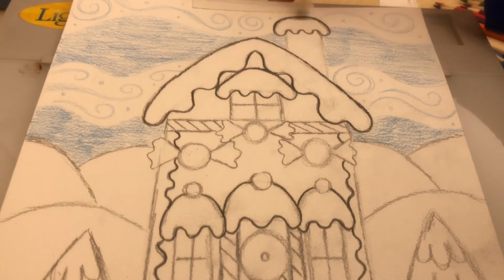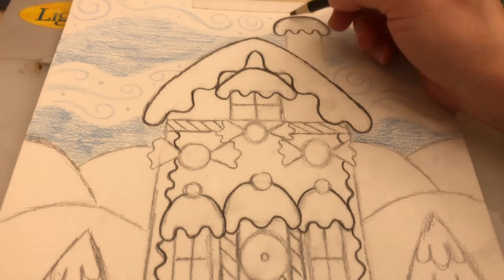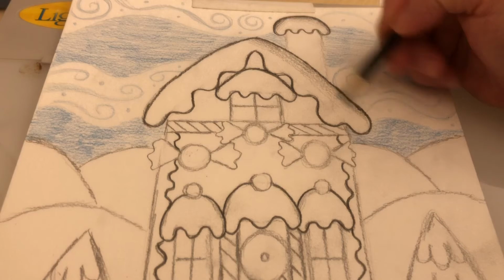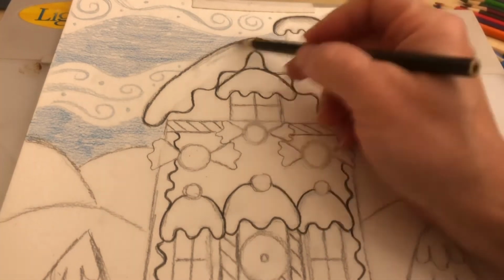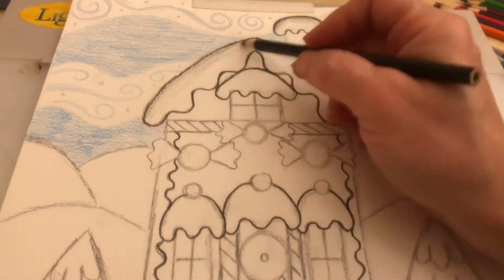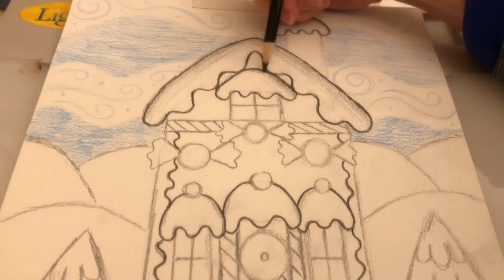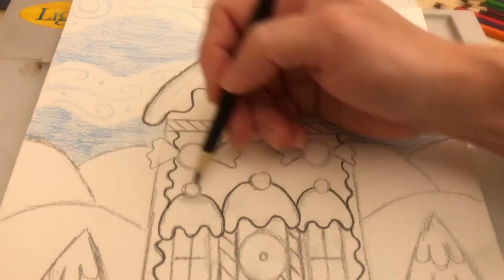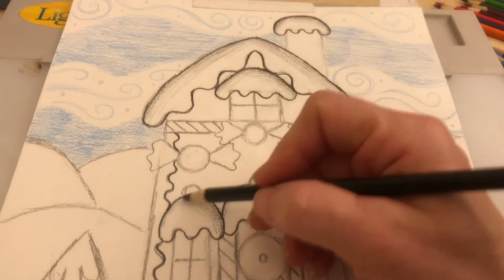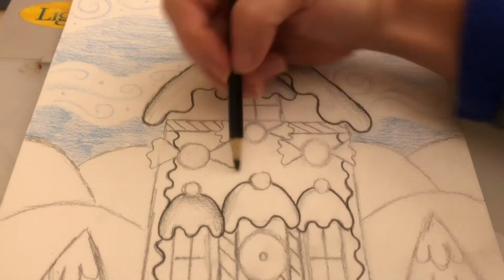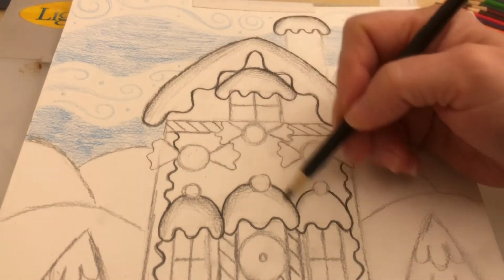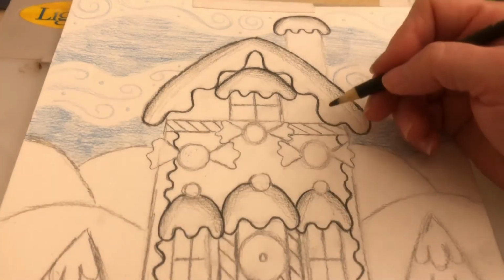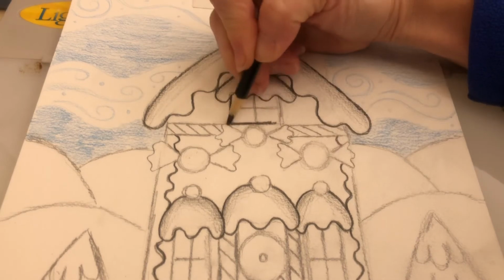And then we're going to do a little shading. So if you take your black pencil and you just lightly, don't put too much pressure on your pencil, just kind of lightly make this little gray shade on the top of your little snow caps or your icing here. Gives it a little bit of dimension, or a little bit of volume, or a little 3D quality. So try it out. Just make sure you don't press too hard on your black pencil. Okay, it should be light.